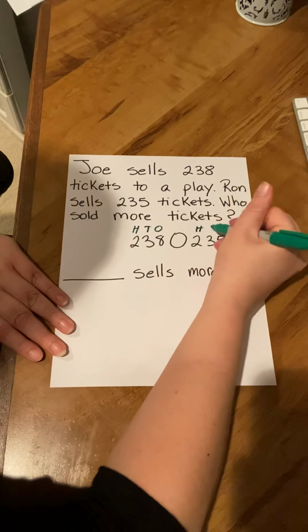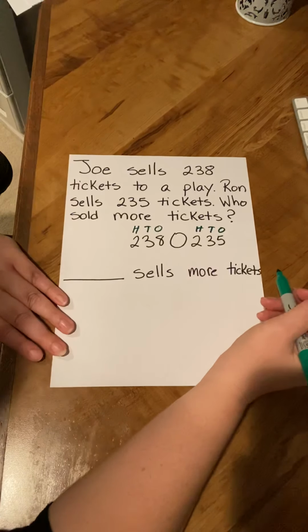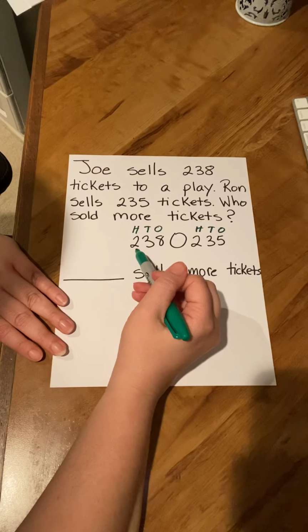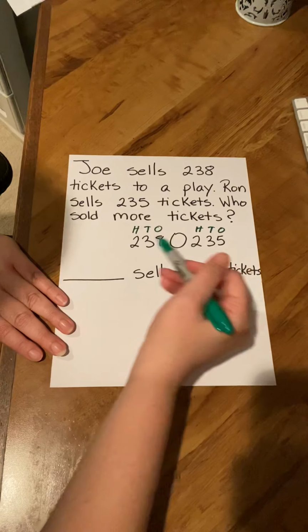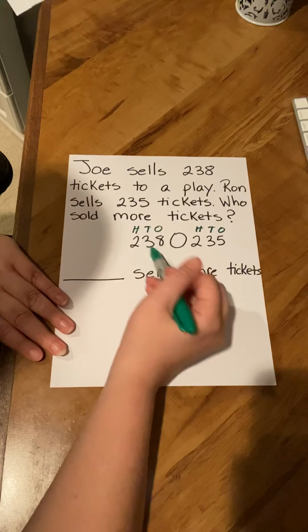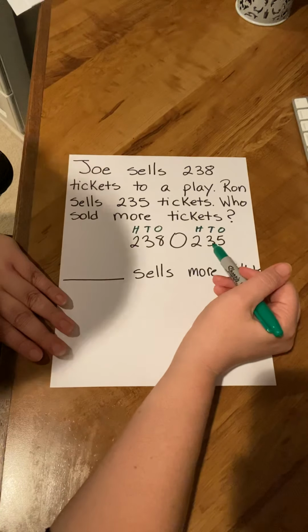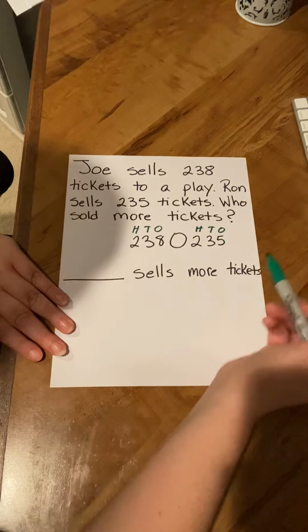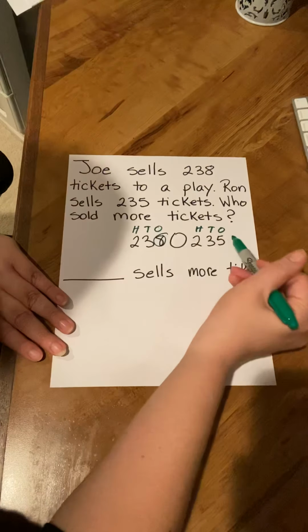HTO. I'm looking at my hundreds. And I see I have a 2 and a 2. They're the same. Let's move on. Tens place, 3 and a 3. Still the same. Ones place, 8 and 5. That's different.